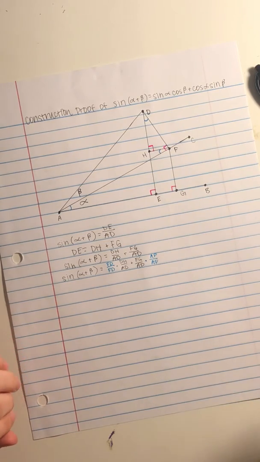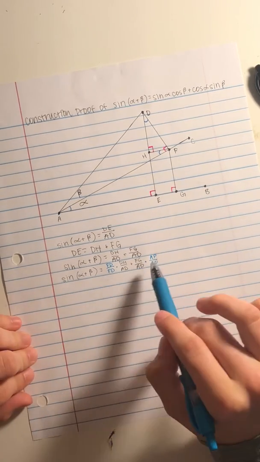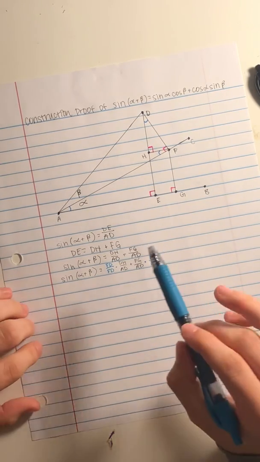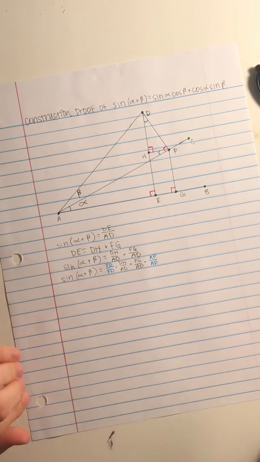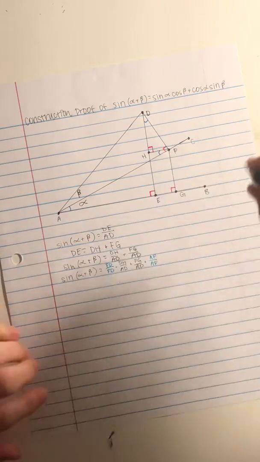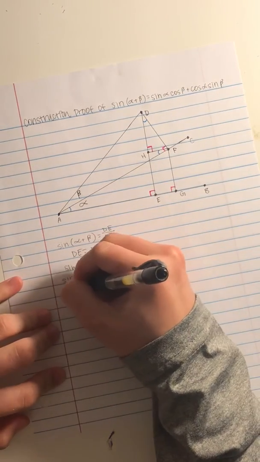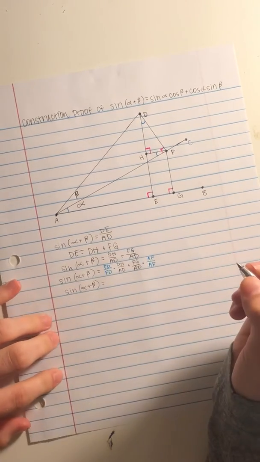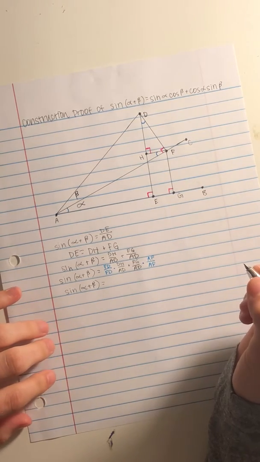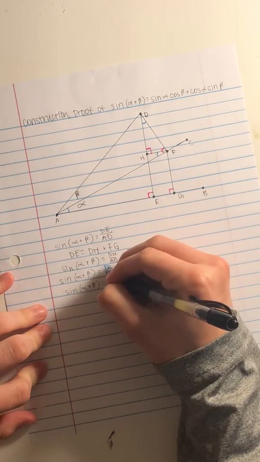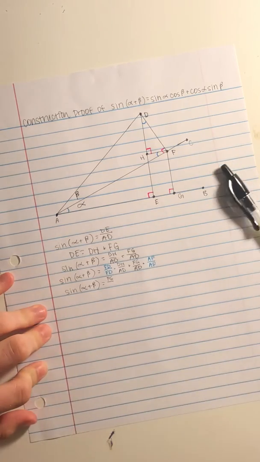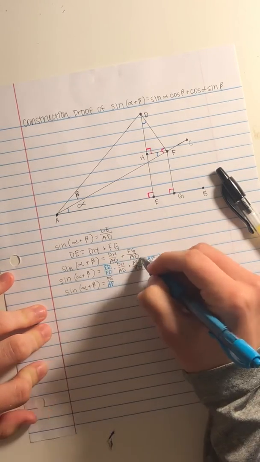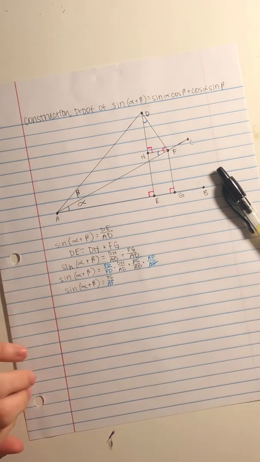So now we can rearrange these numbers because multiplication and addition are both commutative. So now we can say the sine of alpha plus beta equals, we'll do FG over AF, which is right here and right here. We can just cross those out.